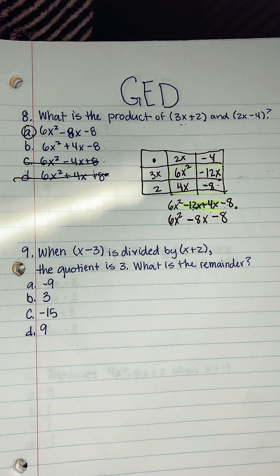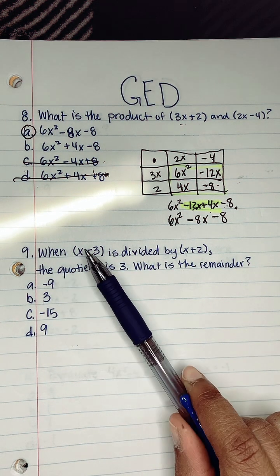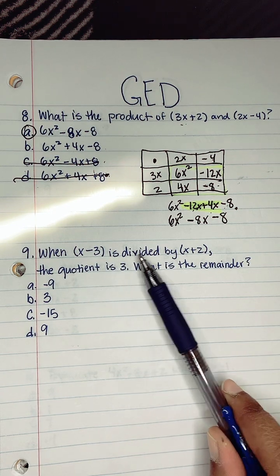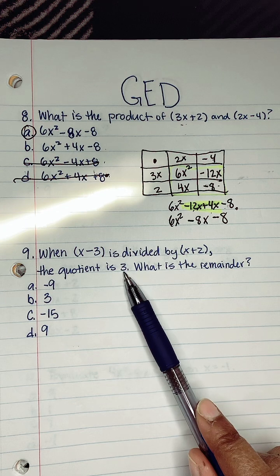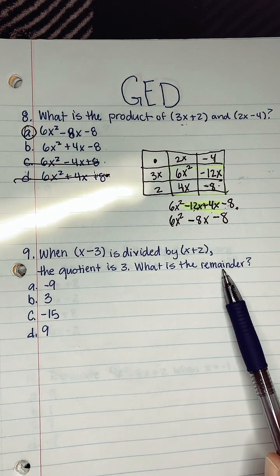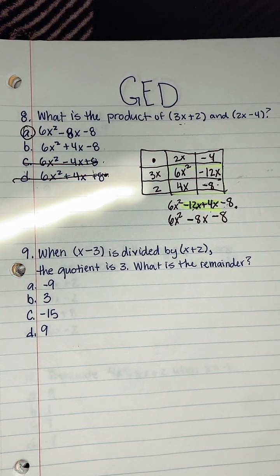Okay, now here we have: when x minus 3 is divided by x plus 2, the quotient is 3. What is the remainder? Whew.